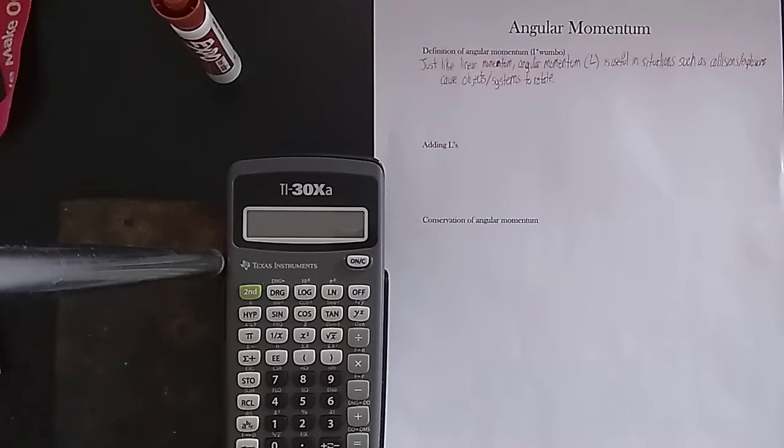Angular momentum is calculated because it is useful. That's it. It's calculated because we can use it in situations to determine the result of a collision or an explosion.